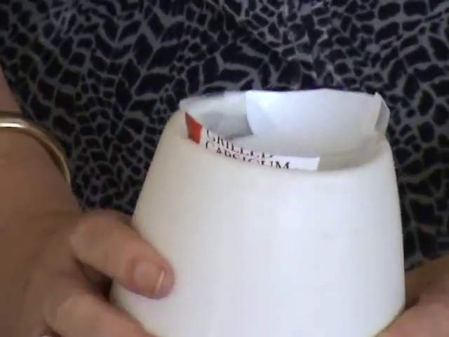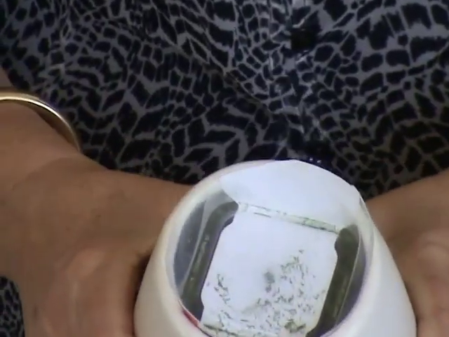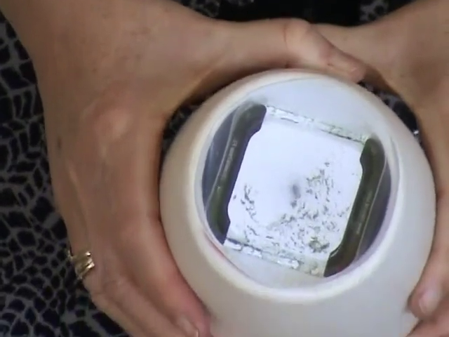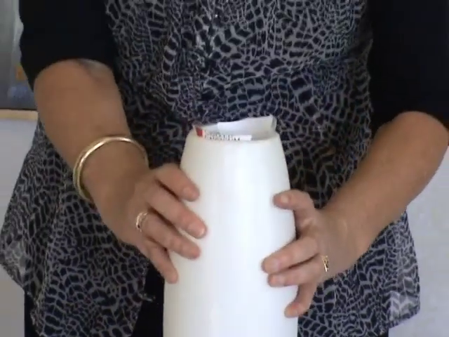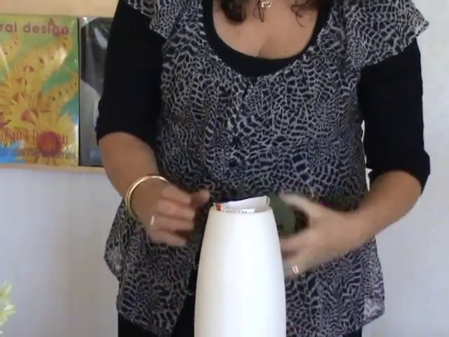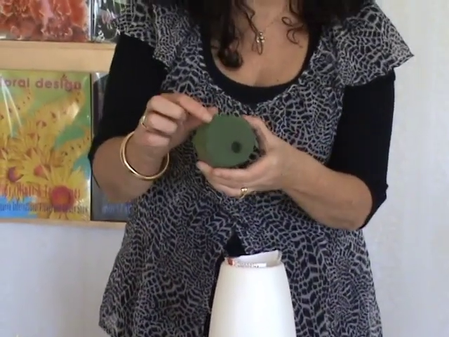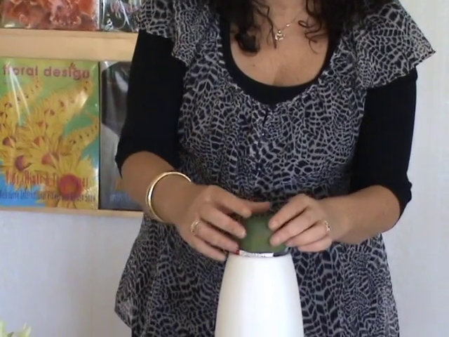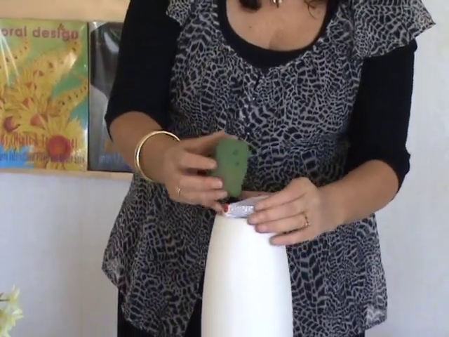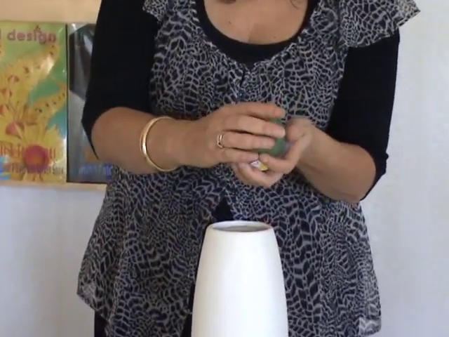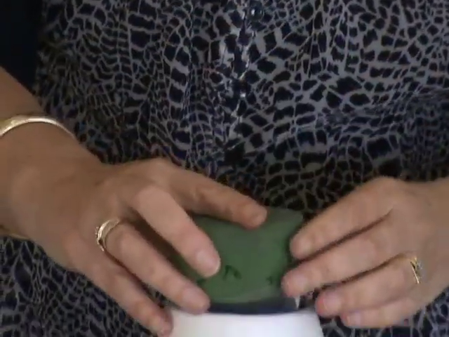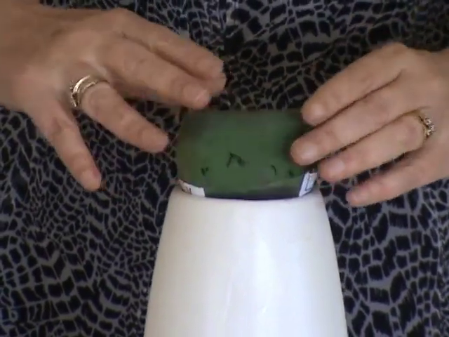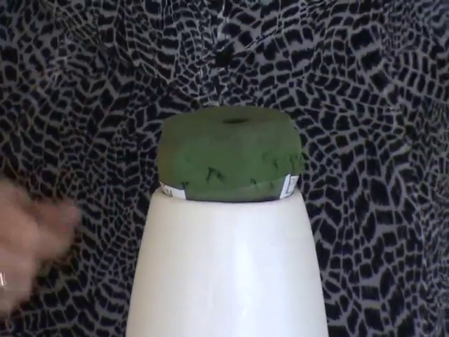I went to the supermarket and found one that fitted it, and there it is, it just fits in there beautifully. Then I've cut a piece of floral foam, now you can hear it, it's not wet, and pop this inside it. If I do it when it's out of it, it won't fall down into the vase. So it's just sitting there like that, and pop it on. You'll discover why it's not wet in a minute.